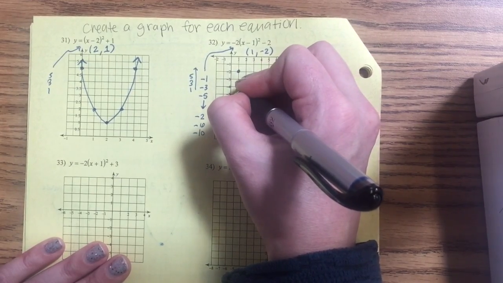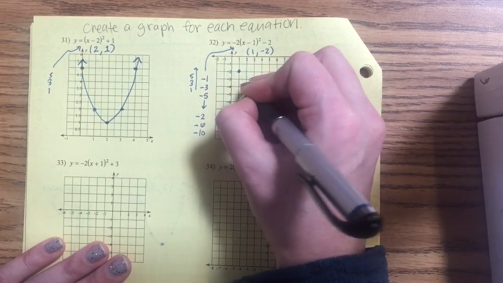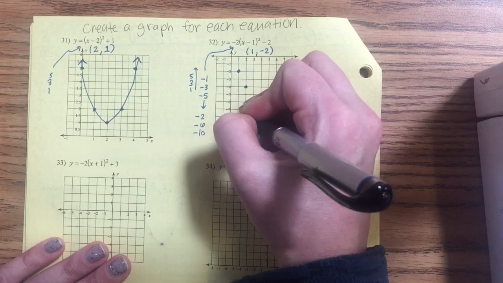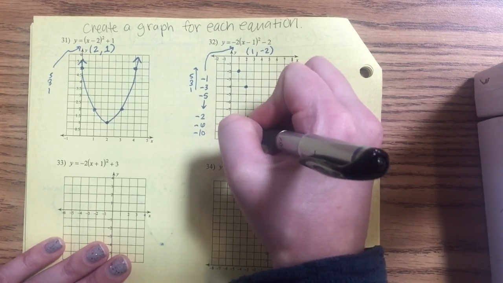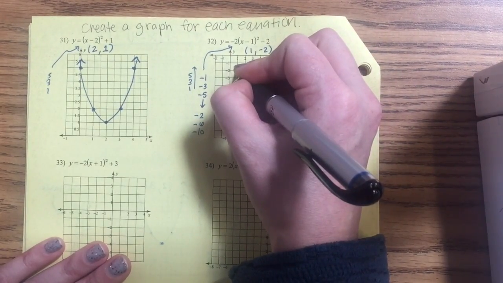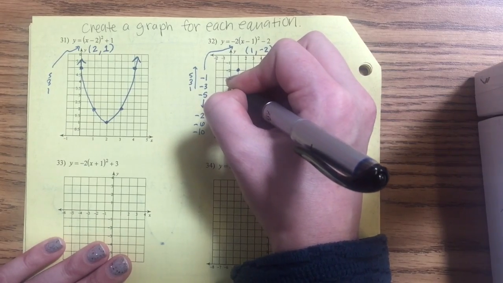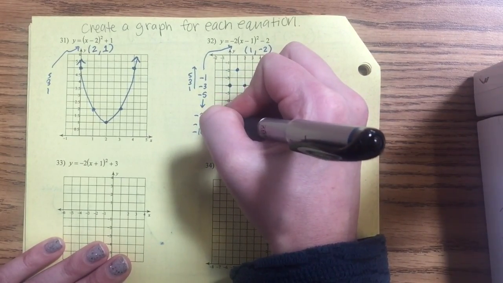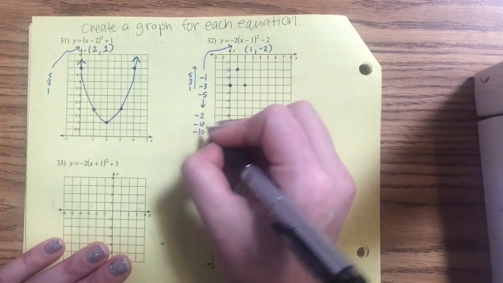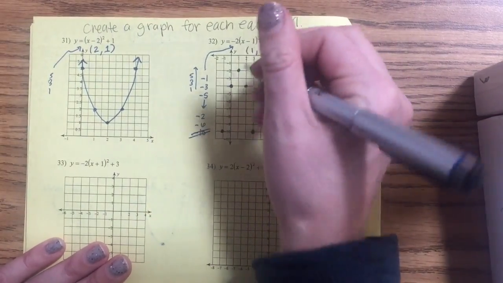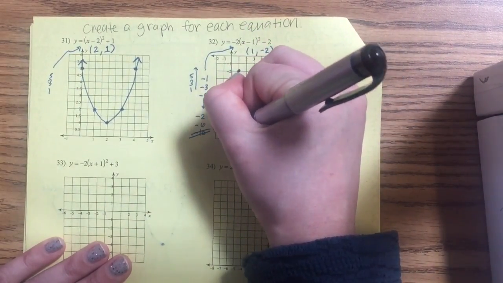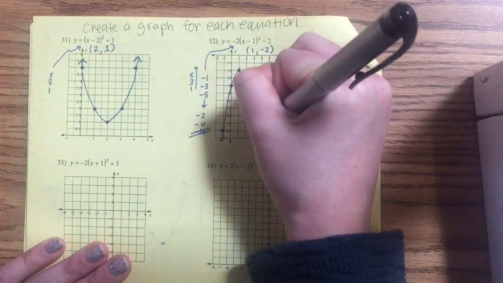So I go down 2 over 1, down 6 over 1. Match it on the left side. 10 wouldn't even fit. I couldn't continue down. There's your parabola.